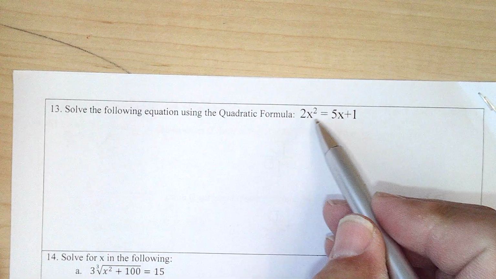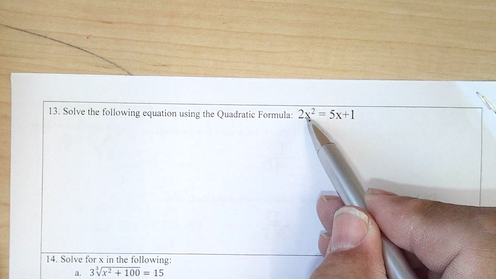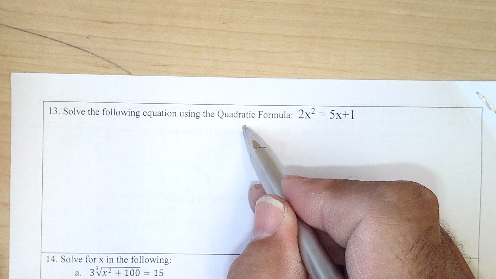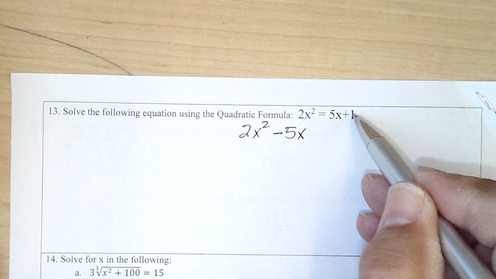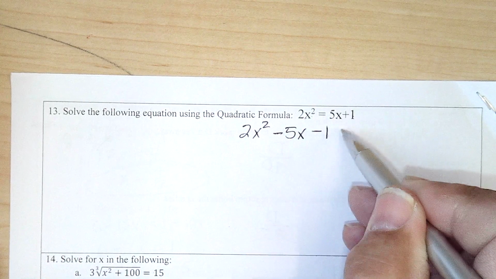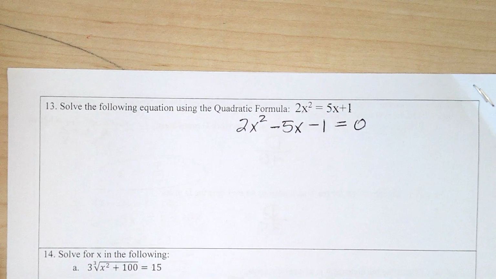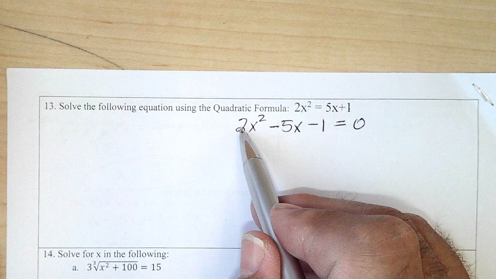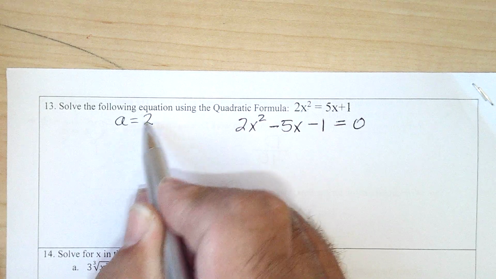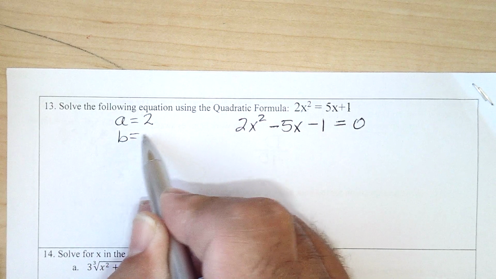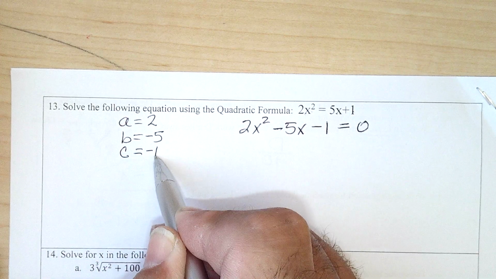Quadratic formula. You still need to have it equal to 0. I like to leave the x squared positive, so I'm going to subtract 5x from both sides. And I'm going to subtract 1 from both sides to make it equal to 0. Need that first to do the quadratic formula. If I do that, a is 2, b is negative 5, and c is negative 1.